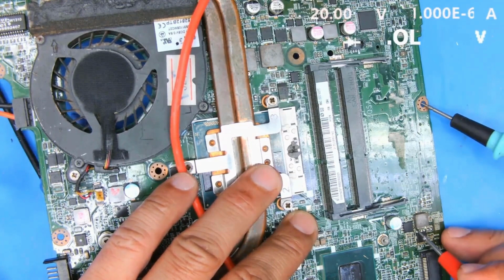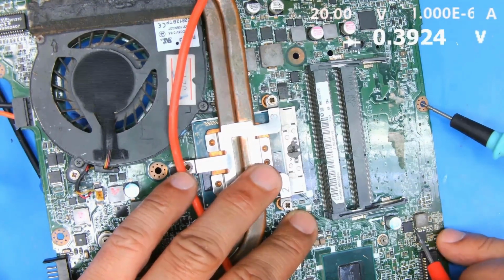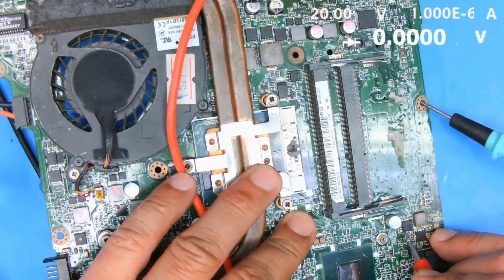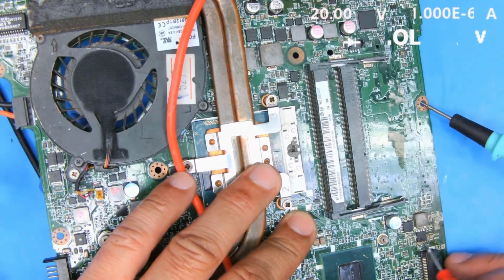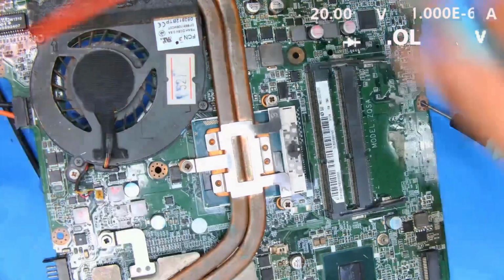There should be one that's connected to ground. This one reads 0.3. This one is connected to ground, so we immediately know that this is the low side MOSFET. Therefore, the one we want is this one. We can immediately identify the shorted component, remove it, and that's it.